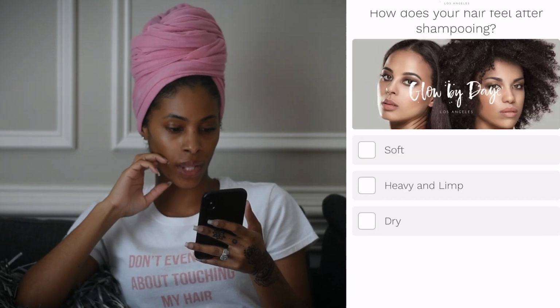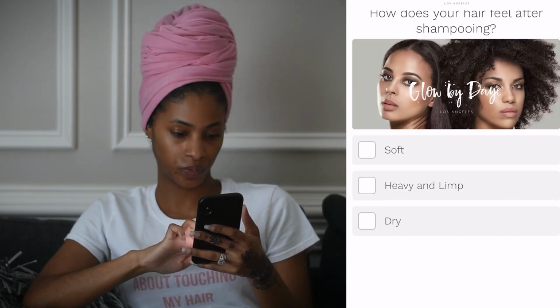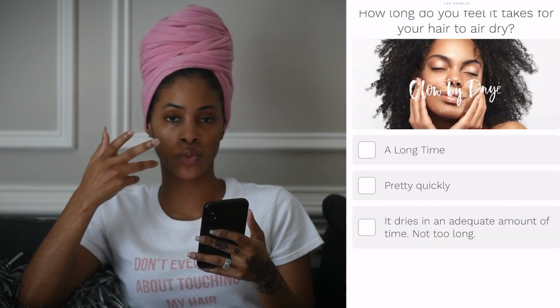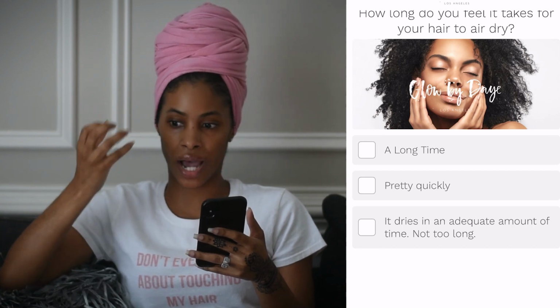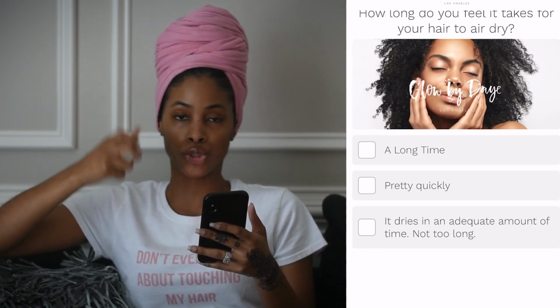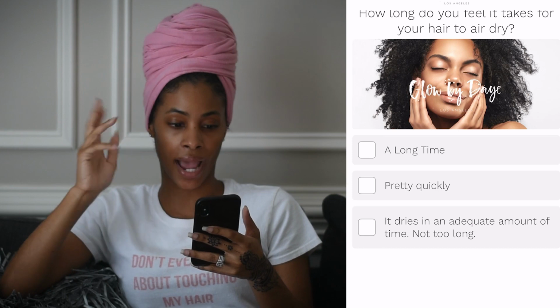How does your hair feel after shampoo? Dry. And I can tell that by just once I'm rinsing it out, it's like rubbery, or it's kind of like frictiony to my touch. Like it's dry. I can tell that.